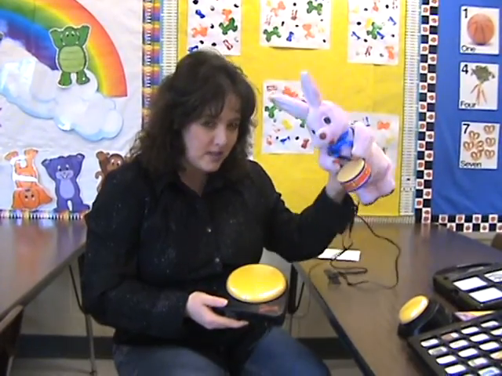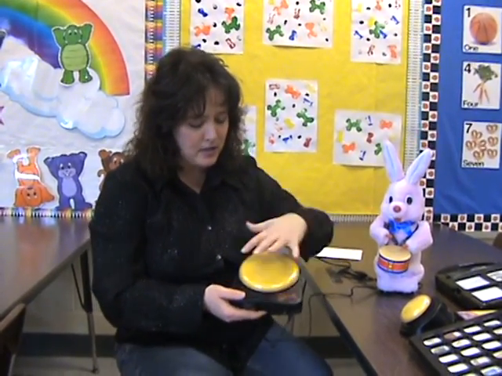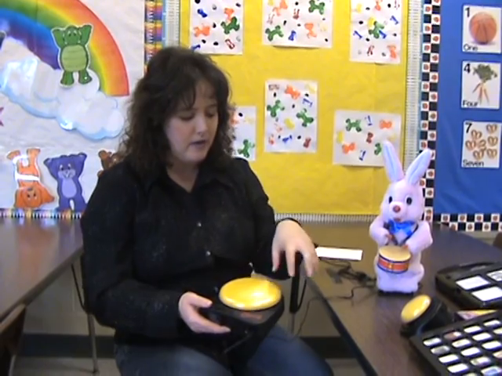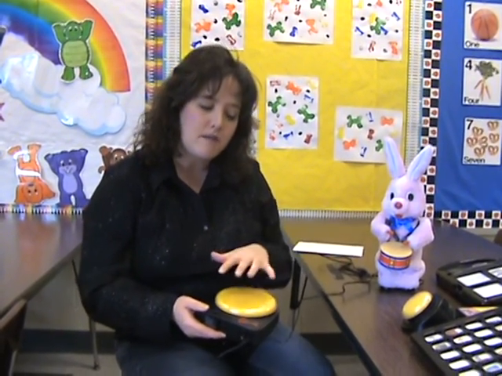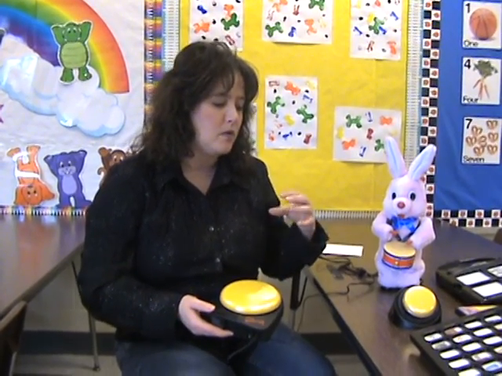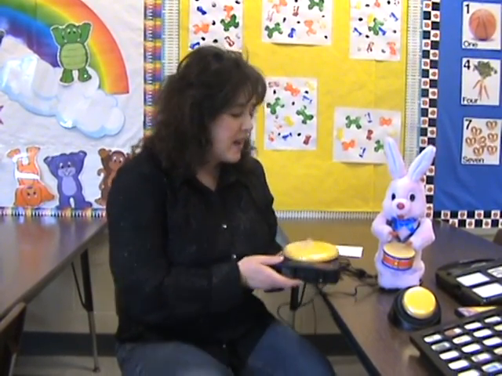These are called switches. And this is a Big Mac switch. It's got a big face for people who have not a lot of mobility in their arms. Little switches are for people who have a little bit more aim. But those are some different kinds of assistive technology that we use in special education. By no means is that the only kind of technology that we use, but these are some things that I use on a daily basis, and I just wanted to share them with you. So thanks a lot.